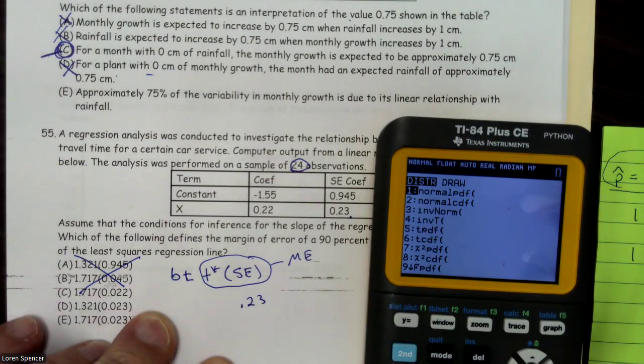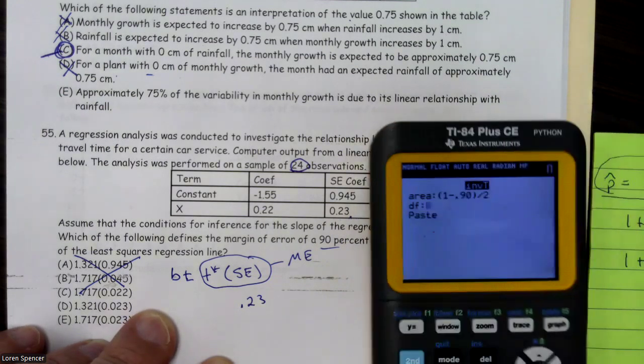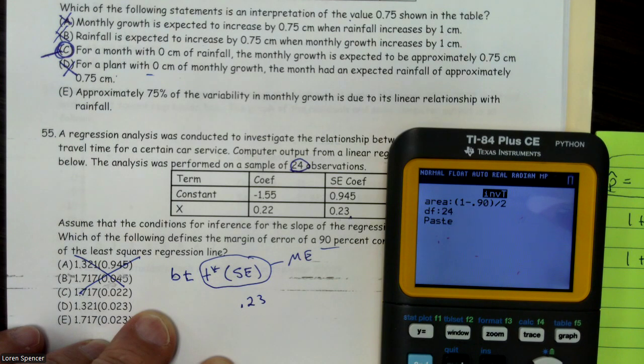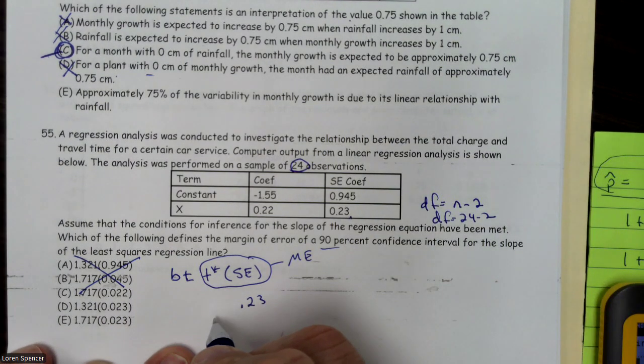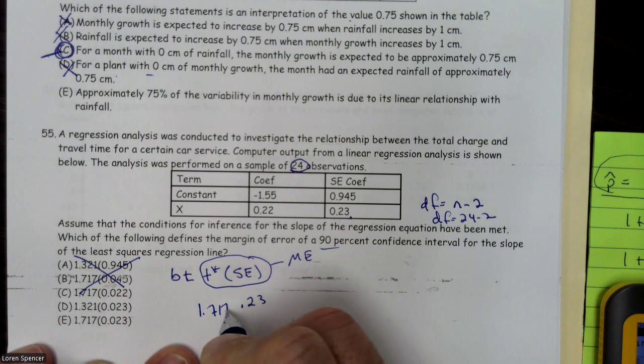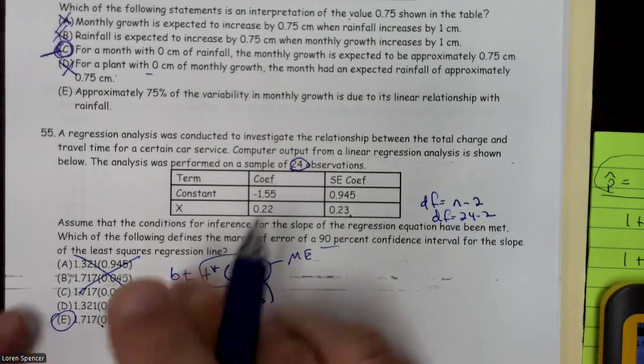So 2nd VARS, invT, parenthesis. We want a 90% because that's what they said here. So 1 minus 0.90, close parenthesis, divided by 2, degrees of freedom are the sample size minus 2, 24 minus 2. And I get 1.717. So my 1.717 times, and the one that has that is E. So the answer to 55 is E.